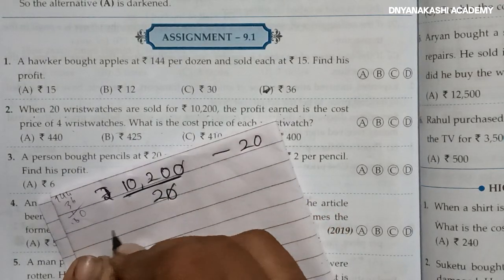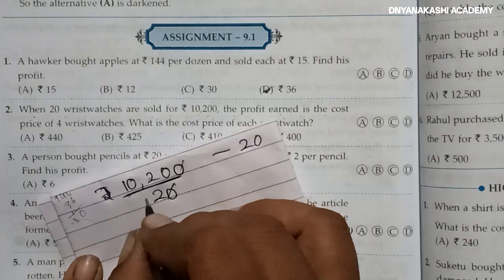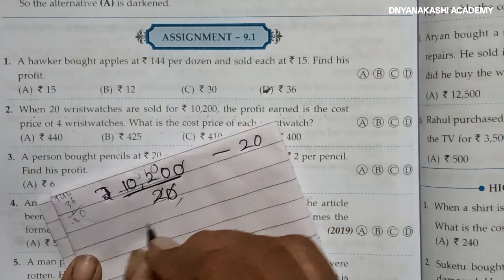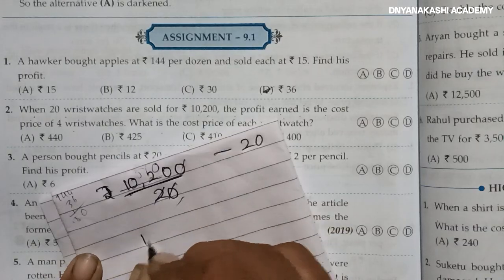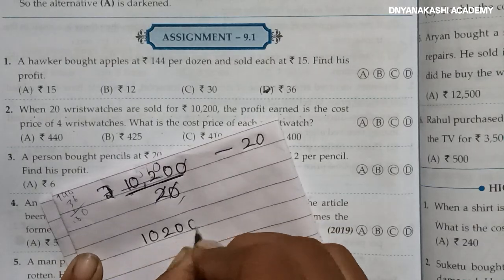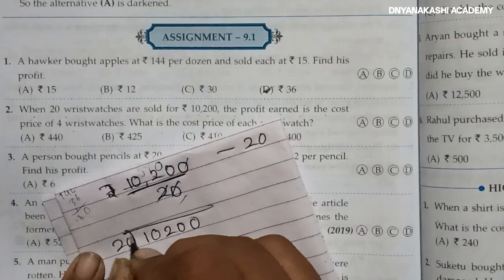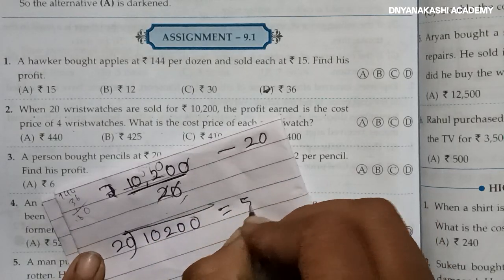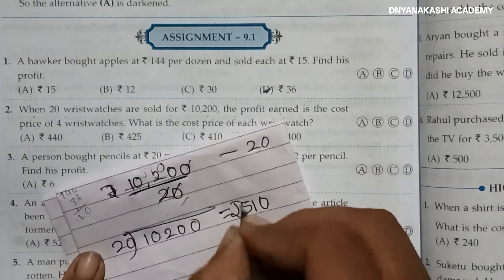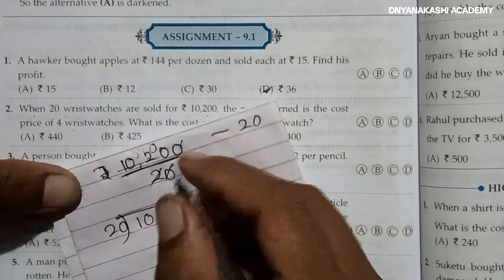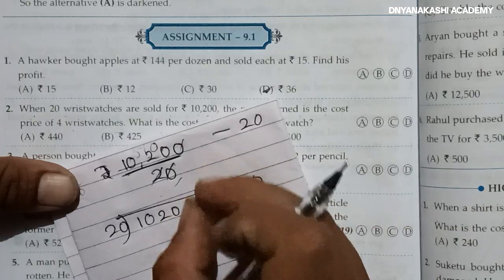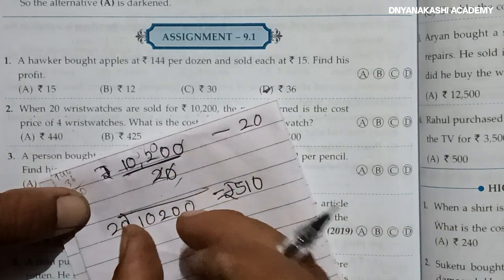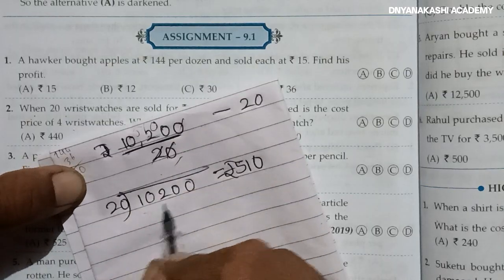Cancel here, and this is the calculation. 10,200 divided by 20, we get the answer 510 rupees. Even if you don't know this division method, you can also divide directly like this.